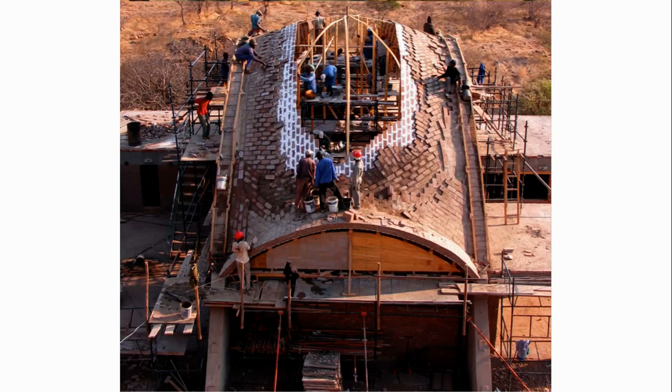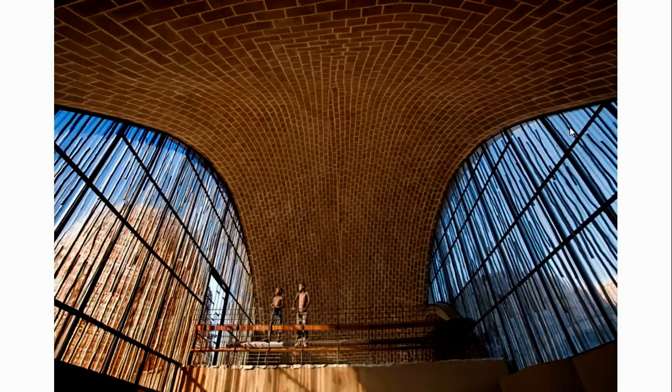This was only built fairly recently in Africa, using the same principle, because you can see the timber formwork here is not formwork, as in you're not pouring concrete onto a timber shuttering, are you? It's just giving you the overall geometry, and you can see here, you're gradually building up layer upon layer of these thin bricks or thin tiles to make the structure, the arches, the vault.